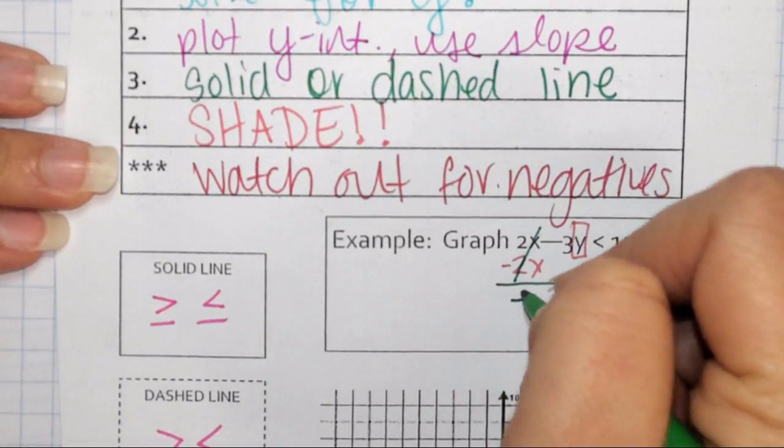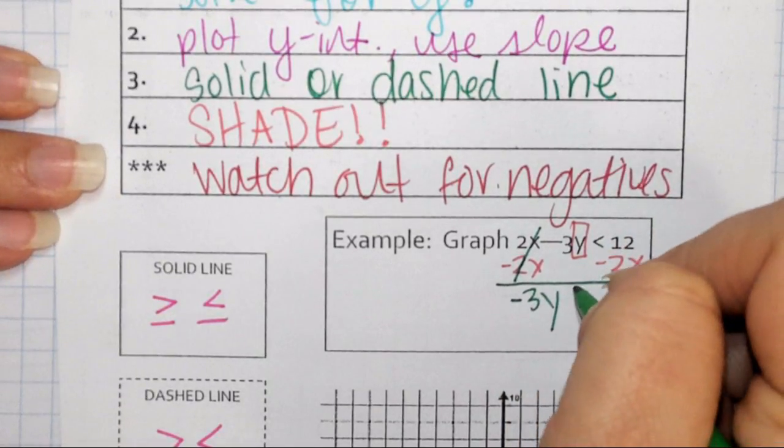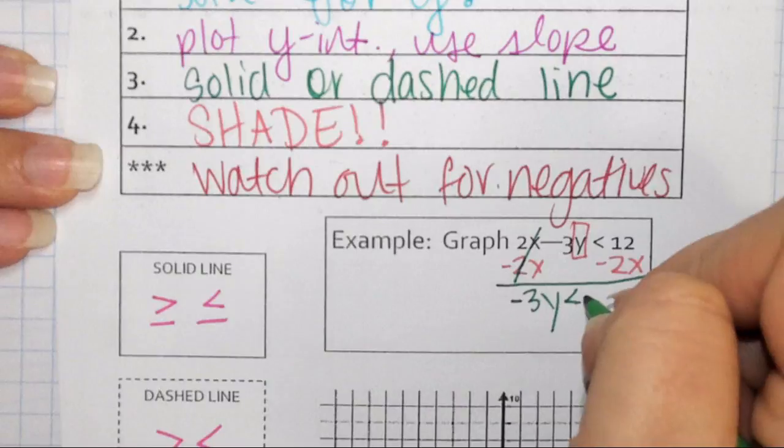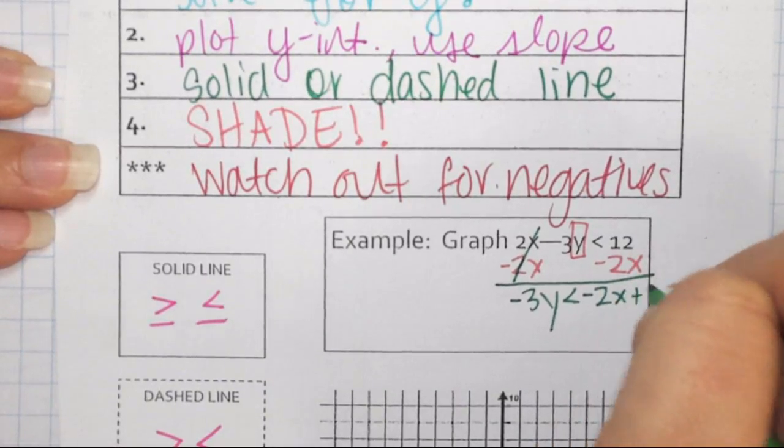So we bring down our negative 3y and our less than sign, and we write negative 2x plus 12.